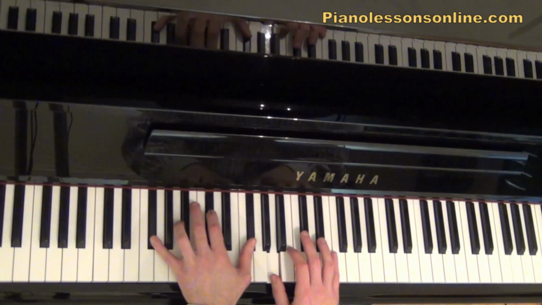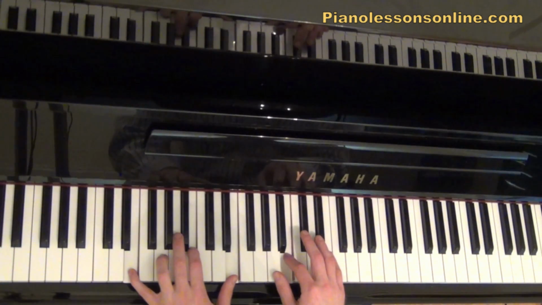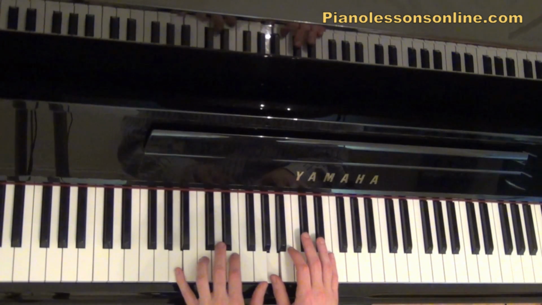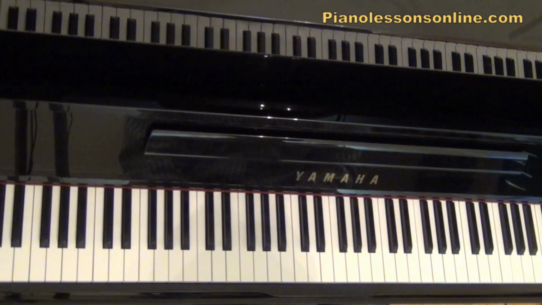Just there's our 6. There's the 4, here's the 5, back to the 1, and then it would repeat from there, right? So there we go. 3 famous melodies.